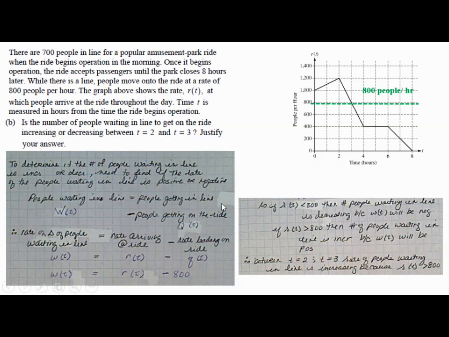So I didn't have, you could say, capital R of t, I guess. But what is the rate of change of the people waiting in line? That would be lowercase W prime of t, which is equal to the rate of people arriving at the ride, R of t, which is given to us in the form of a graph, minus Q of t, the rate of people getting on the ride. And that is also given to us, and that is flat. It's 800, which I also graphed right here.